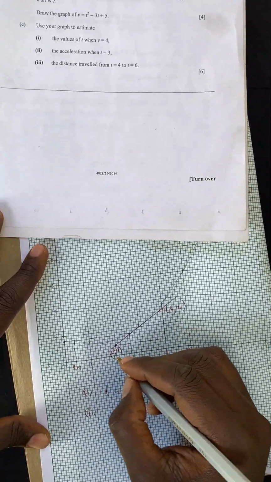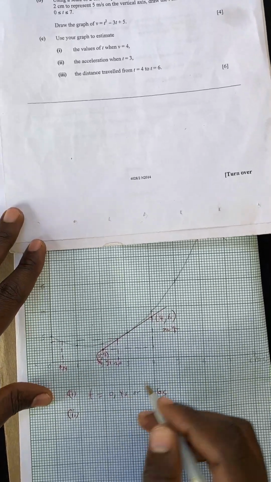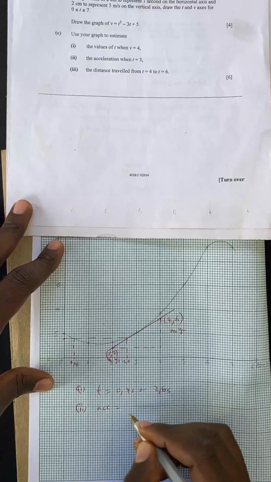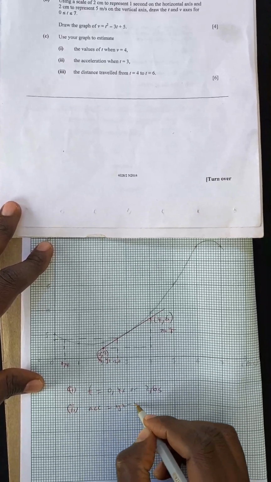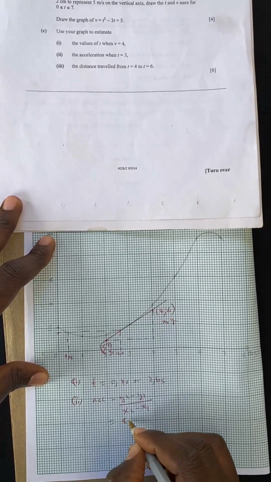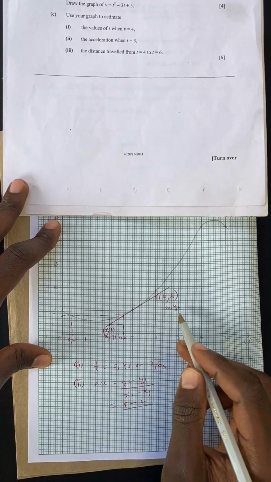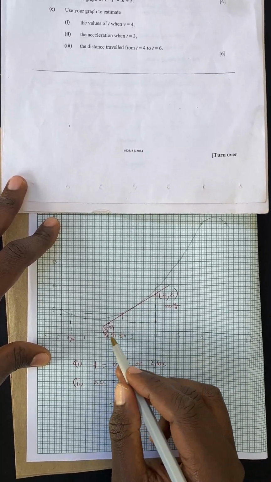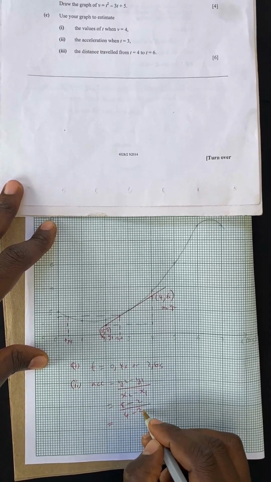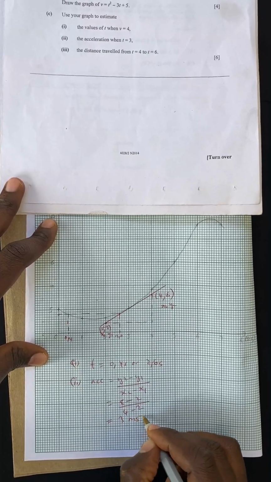So this point we can say is x1, y1, and this is x2, y2. The acceleration is equal to the gradient for a velocity time graph. So our acceleration is equal to y2 minus y1 over x2 minus x1. So y2 is 8 minus y1 which is 2, over x2 which is 4 minus x1 which is 2. So 8 minus 2 is 6, over 4 minus 2 which is 2. So 6 over 2 is 3 meters per second squared.